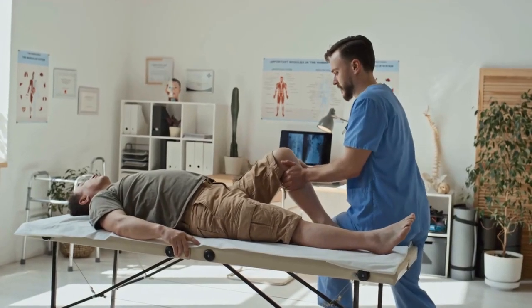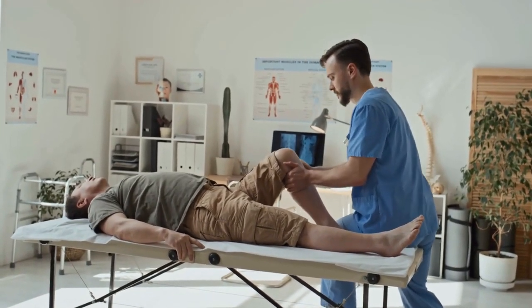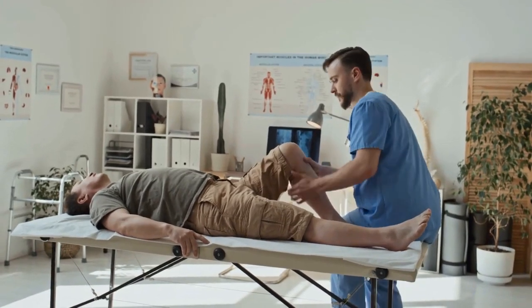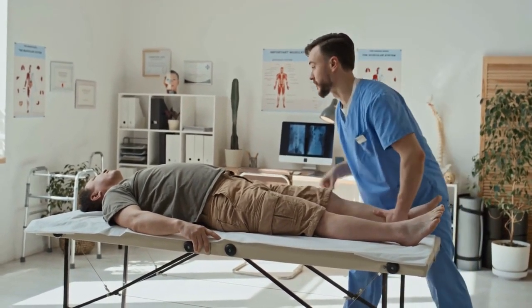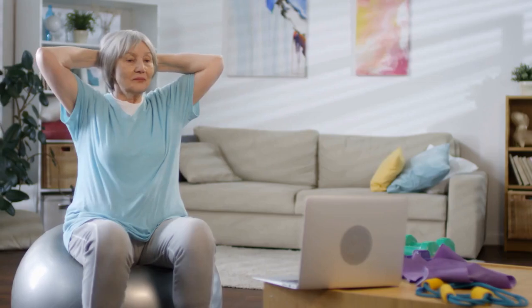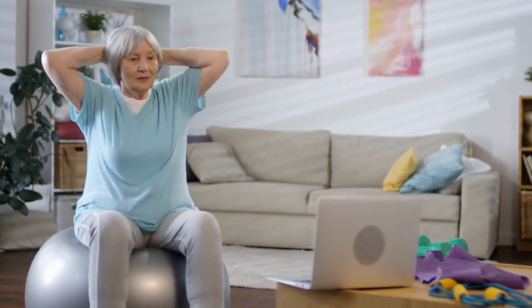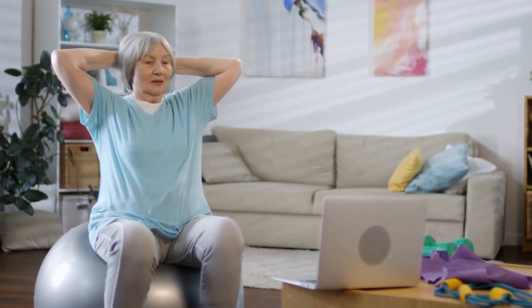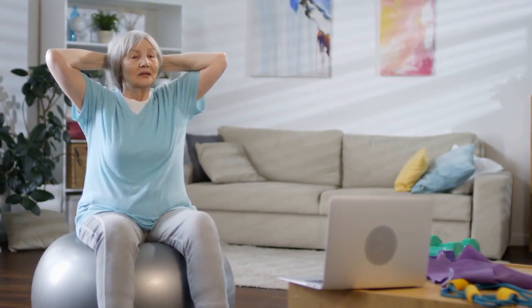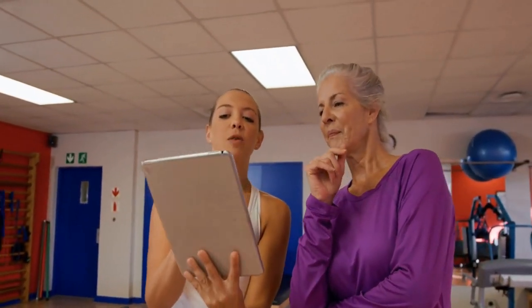Your GP, or possibly a physiotherapist, will discuss the benefits you can expect from an exercise program and can give you an exercise plan to follow at home. It's important to follow this plan because there's a risk that doing too much exercise too quickly or doing the wrong sort of exercise may damage your joints.